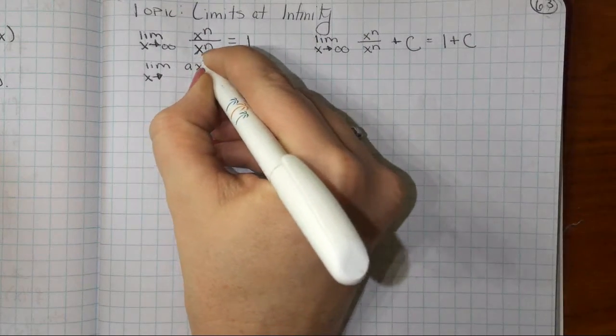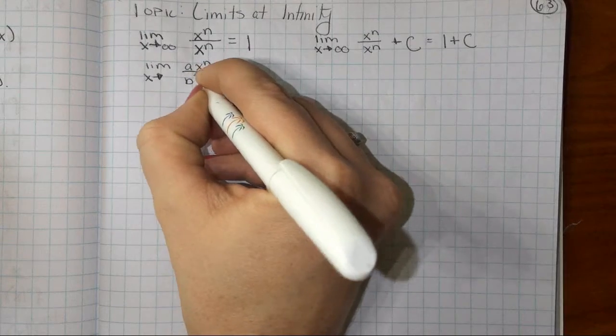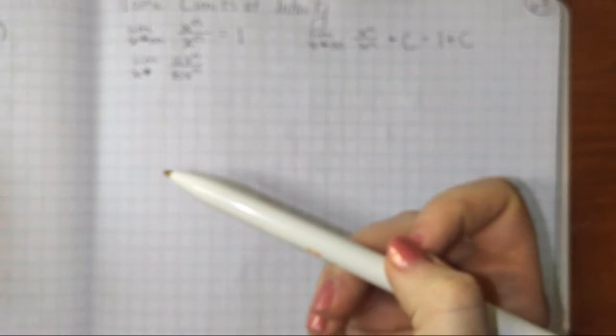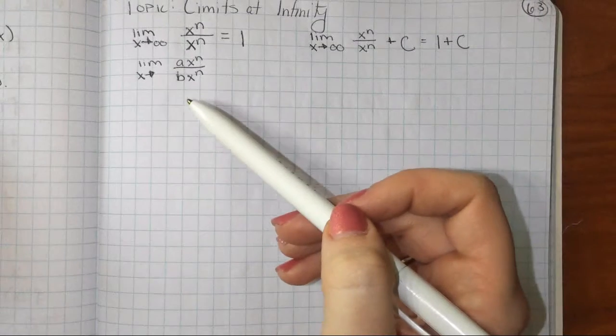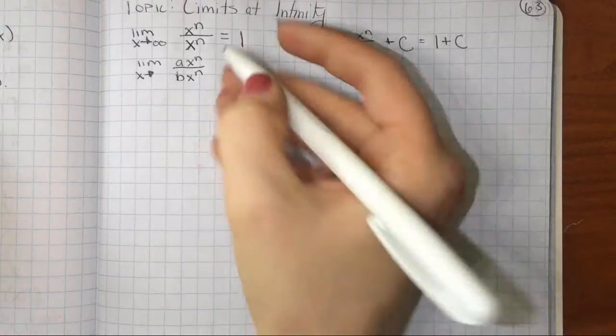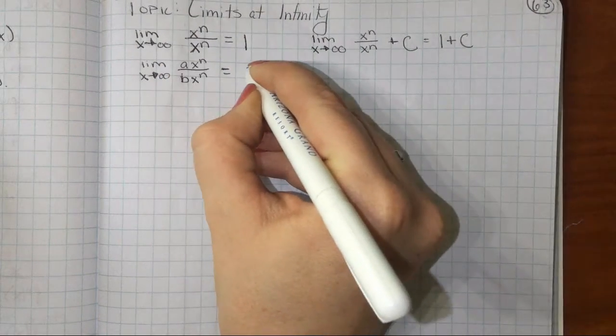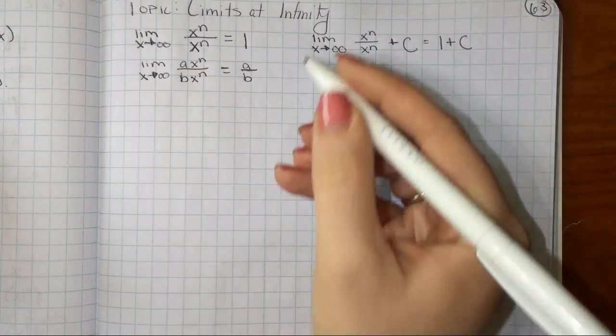Okay, so now understand, I am now changing the coefficients in front. Let's just call this random coefficient letter A, and let's call this random coefficient B. Okay, so it's just x to the n still. So in this case, your limit as x approaches infinity is going to be A over B.